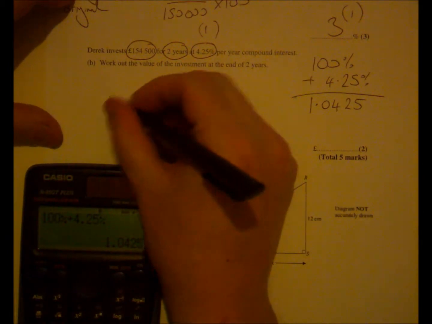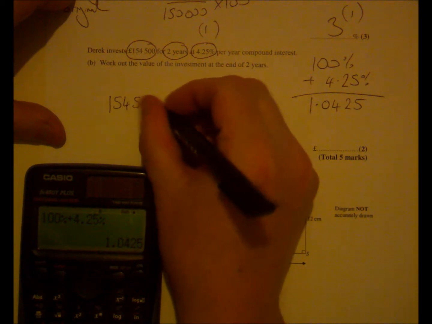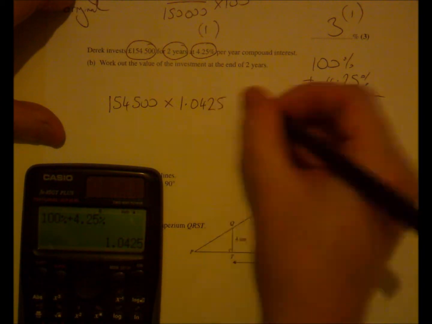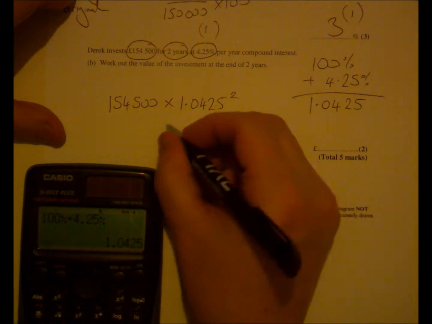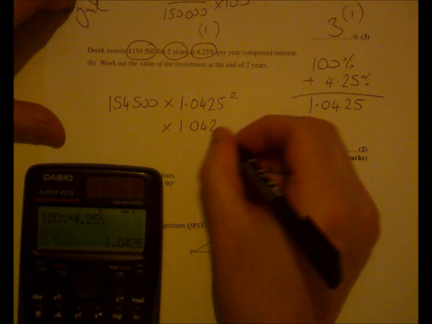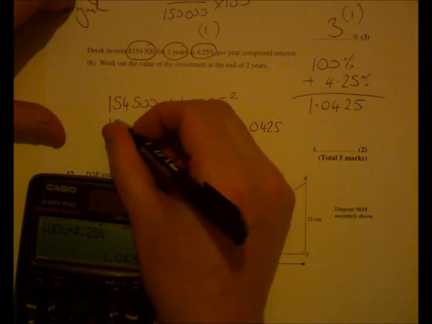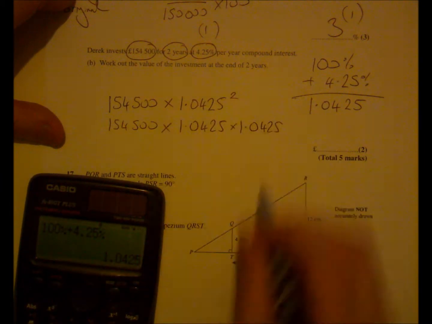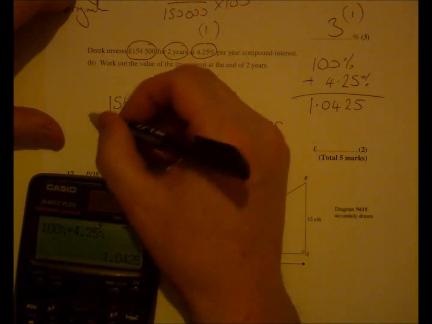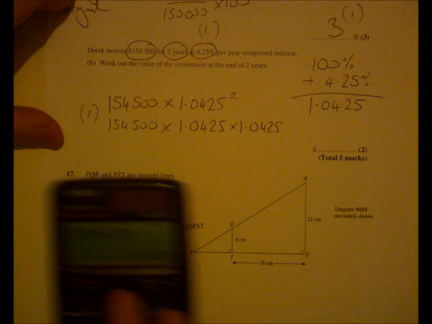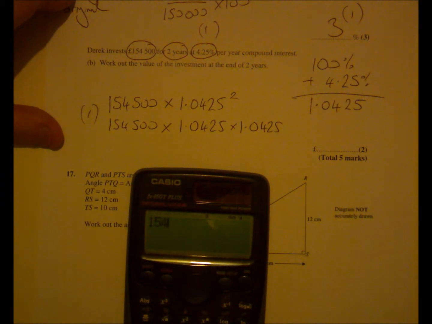So the amount of the investment multiplied by the multiplier, and for 2 years, so it's a repeated multiplication. If you have actually written out each year, which is a valid way of doing this question as well, you will also get the first mark. So I need to see all of that or all of that for the first mark. So let's invest this money.